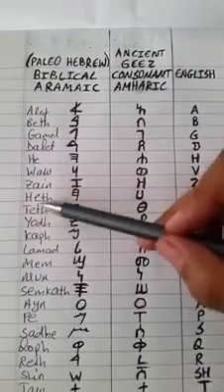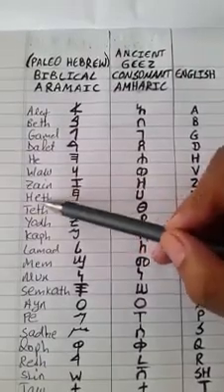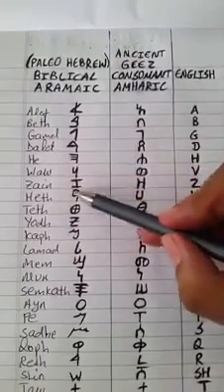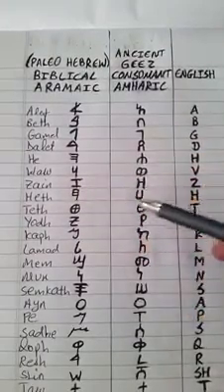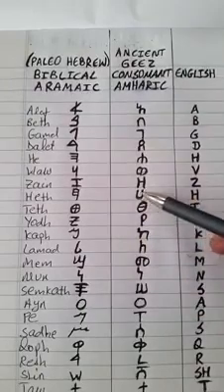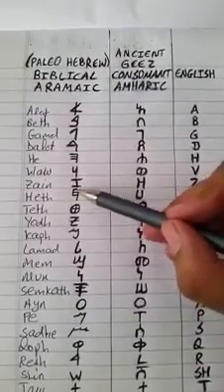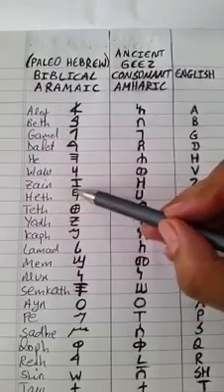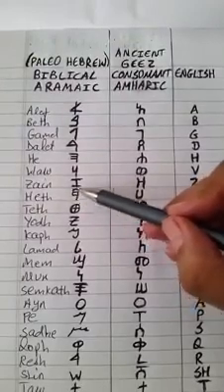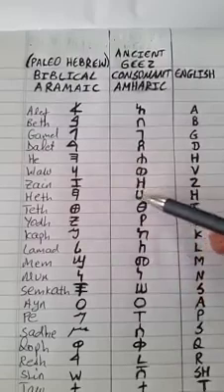Then we have the Het with the symbol. In Amharic it is Ha. You can see this part of the Het, without this part and this one only.